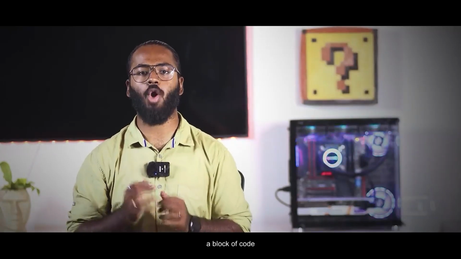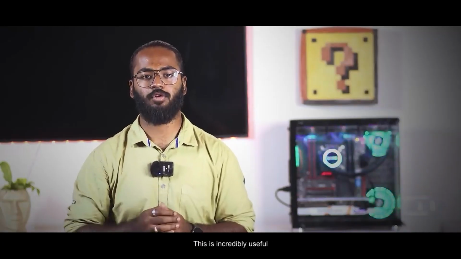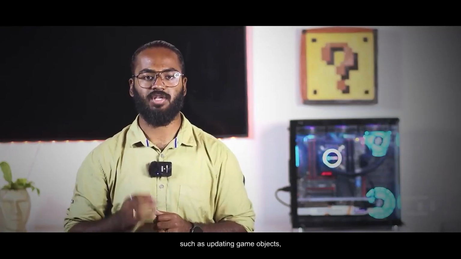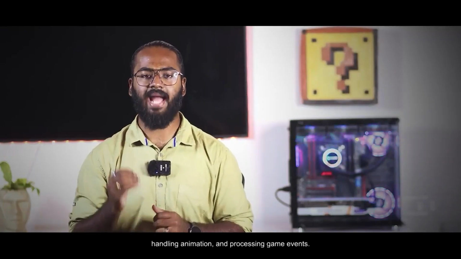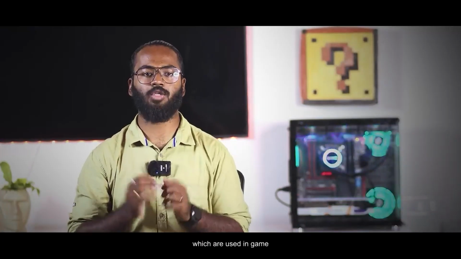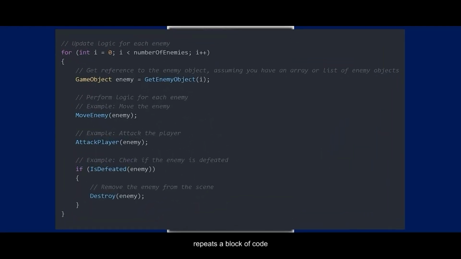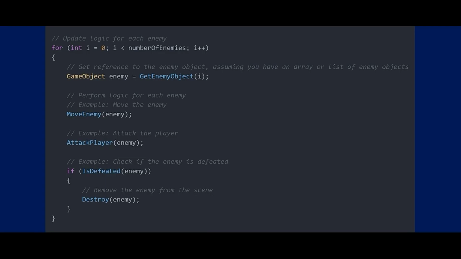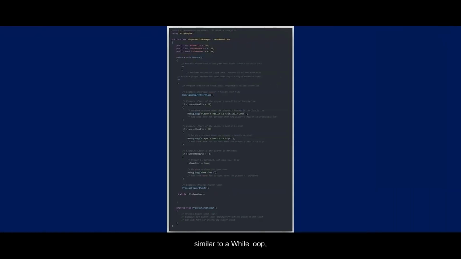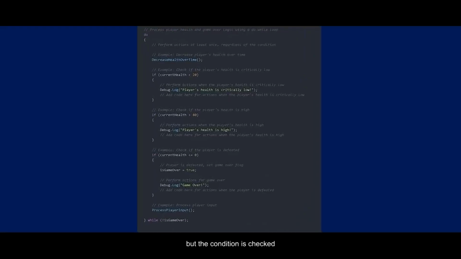By using loops, game developers can efficiently repeat a block of code based on specific conditions. This is incredibly useful for critical game programming tasks such as updating game objects, handling animation, and processing game events. Some of the common loops which are used in game programming are: for loop, which repeats a block of code for a specified number of times. Do while loop, similar to a while loop, but the condition is checked after the loop body is executed, ensuring the loop runs at least once.